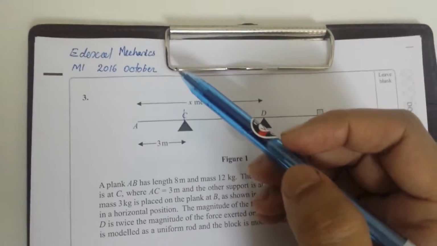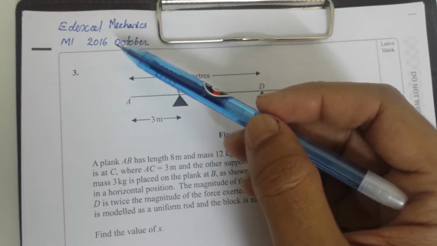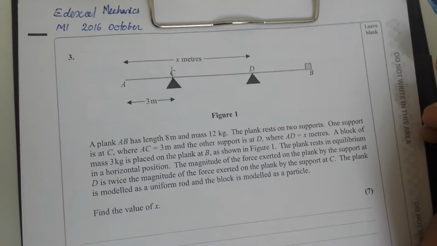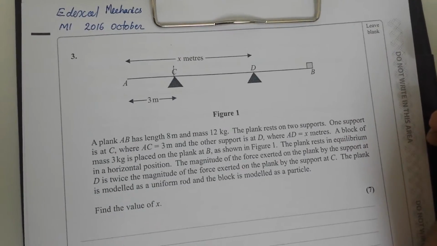This question is Edexcel M1 2016 October 3rd question. Here the question is about moments. We can see a figure here.